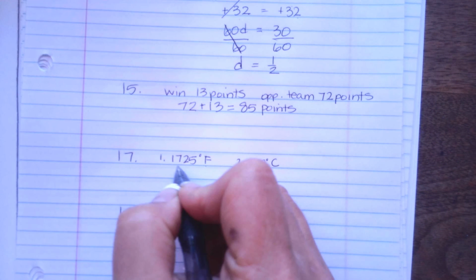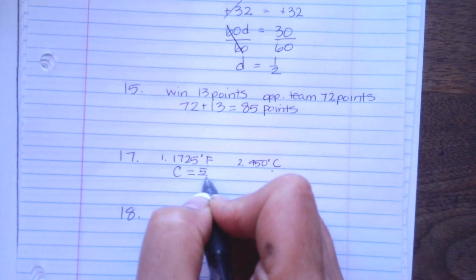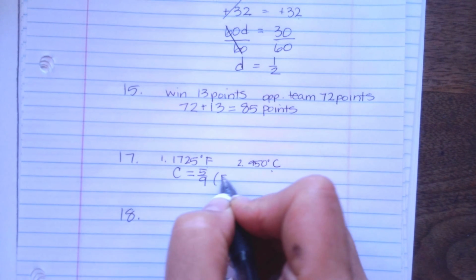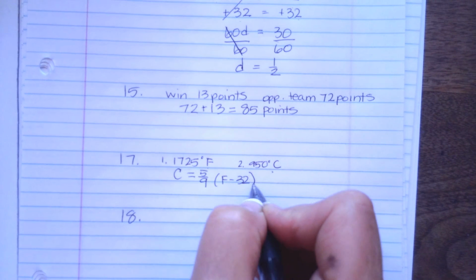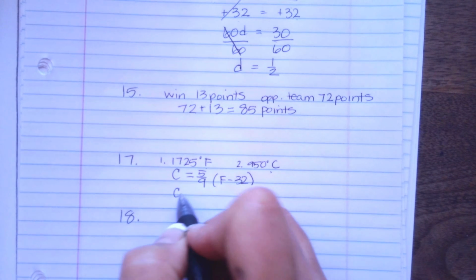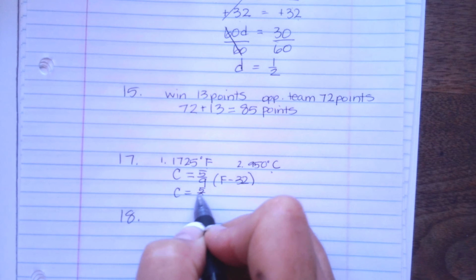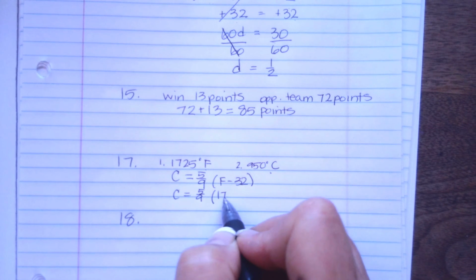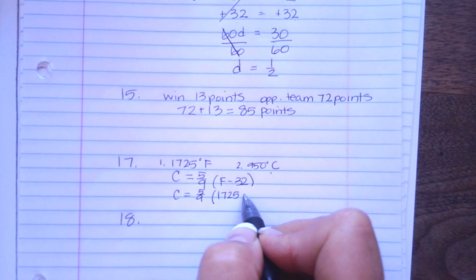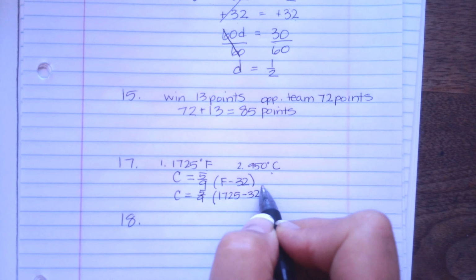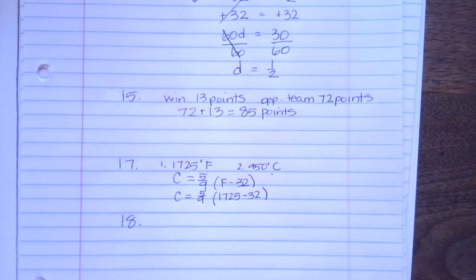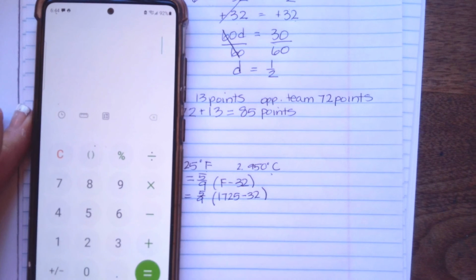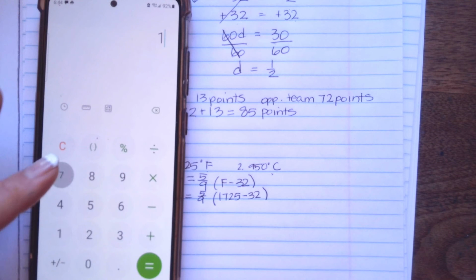So we're going to write out the formula. C equals 5/9 (F minus 32). And then we're going to plug in our Fahrenheit temperature, which is 1,725 minus 32. You guys can use calculators on tests, right?